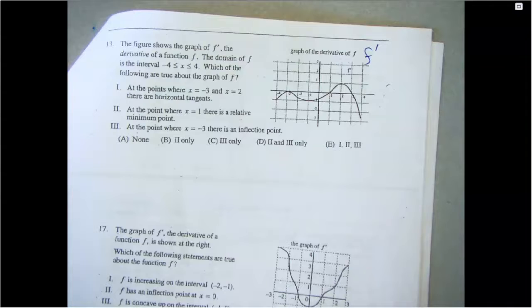Okay, say your sentence again, then. Okay, so that's mathematically incorrect because you said if we're below the axis, we're decreasing. So if the graph of f prime is below the axis, what does that mean about f prime?